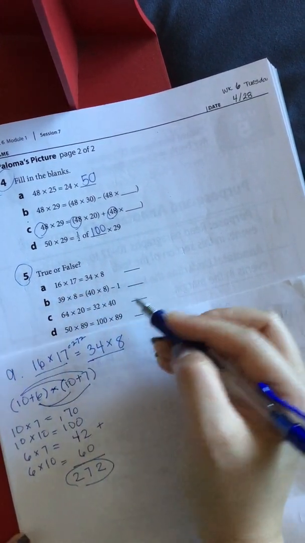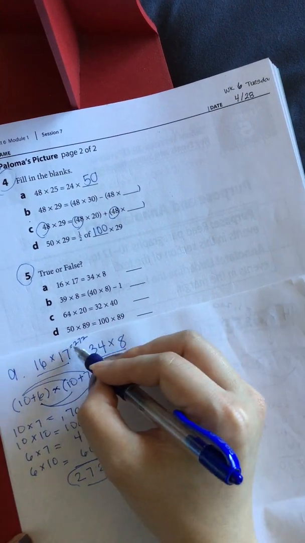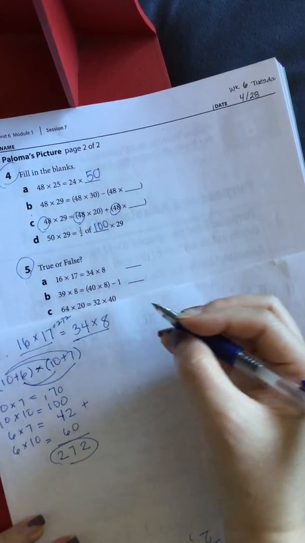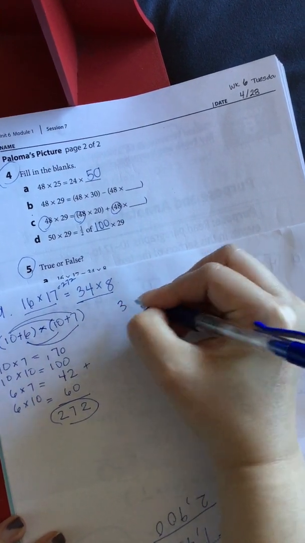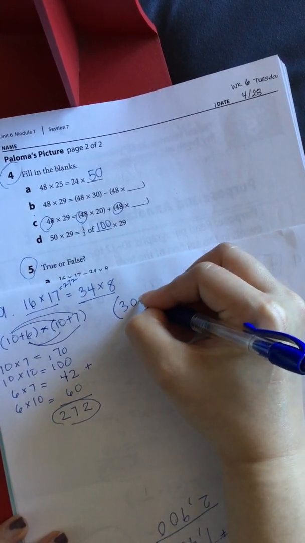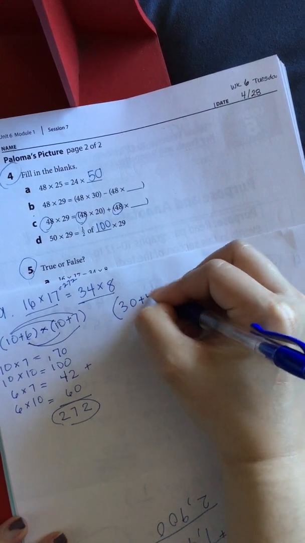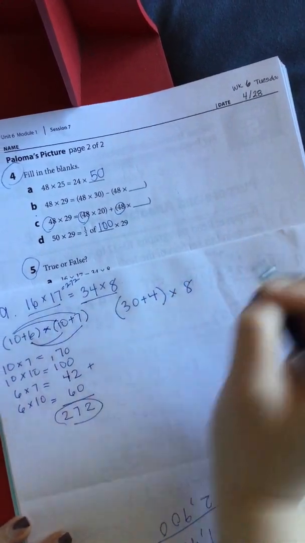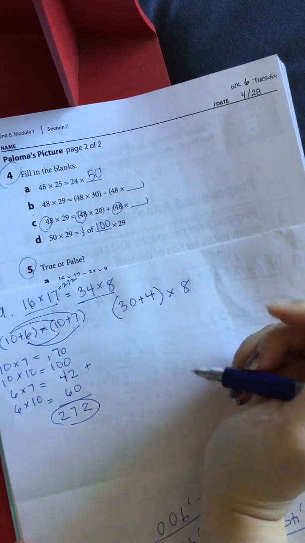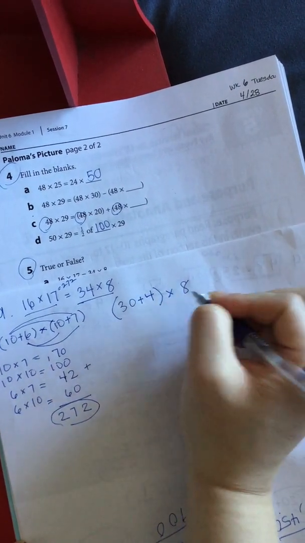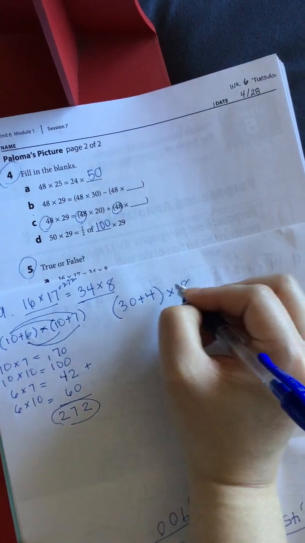So we know now that 16 times 17 is 272, which means if this whole equation is true, that means this also has to equal 272. So to check that, we have to multiply 34 times 8. So we're going to do expanded form, 30 plus 4 times 8, and we're going to just multiply. Since 8 is alone and it's not a double digit, we don't have to write anything else to write it in expanded form.